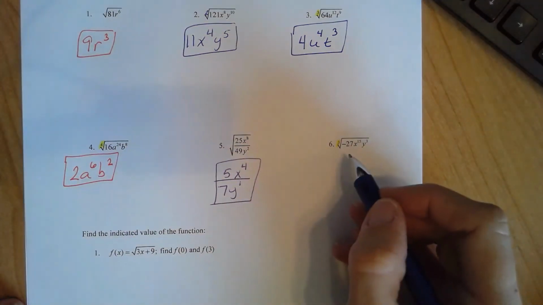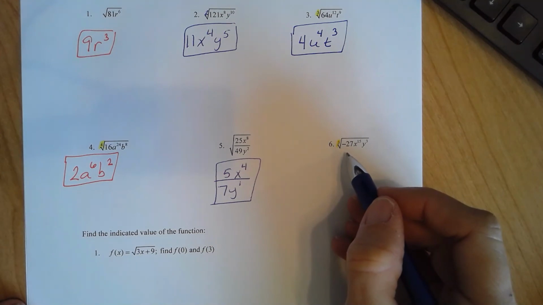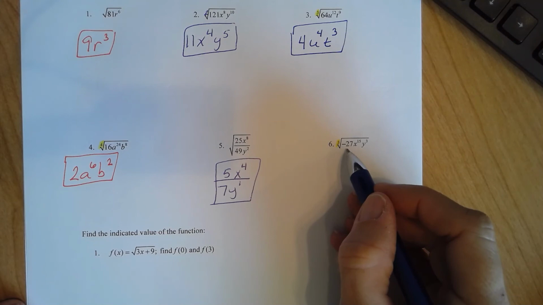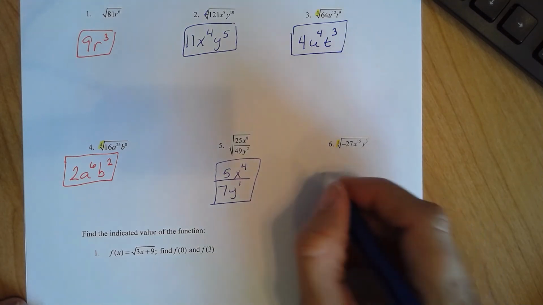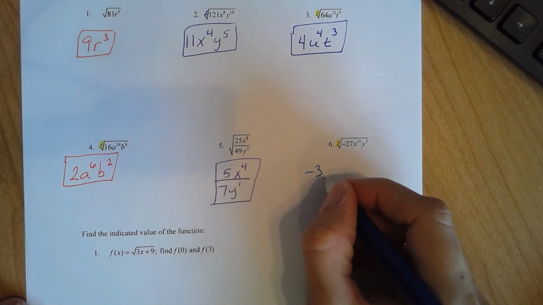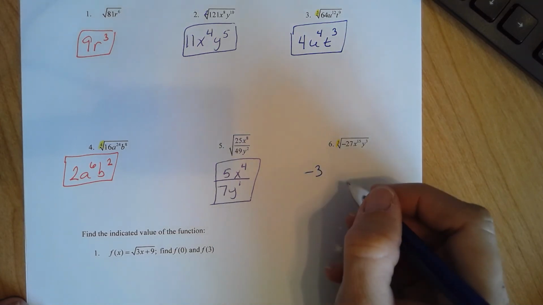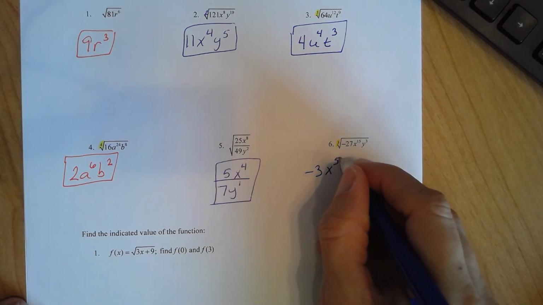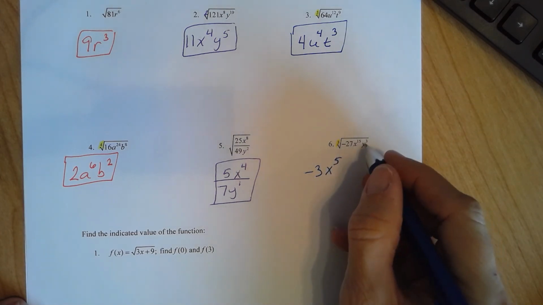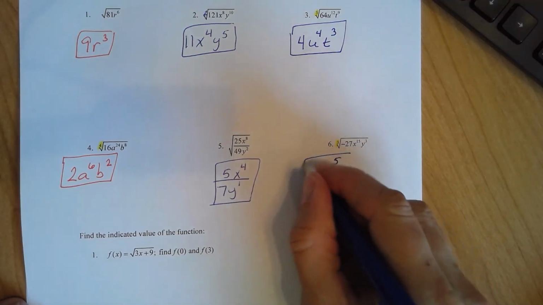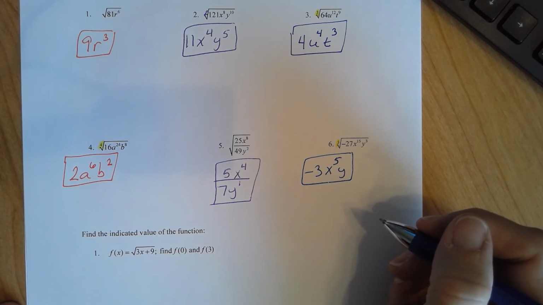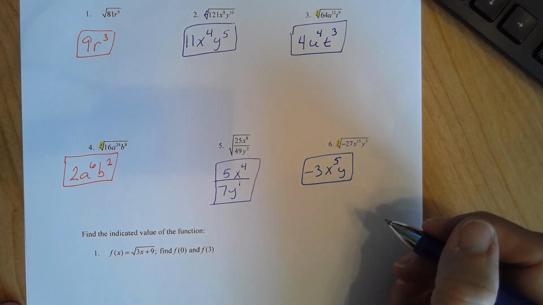Are we allowed to have a negative under the radical on number 6? Yes. Why? Because the index is a cubed root, so we are allowed to have a negative. So what can I multiply 3 times and get negative 27? It would be negative 3, because negative 3 times negative 3 times negative 3 is negative 27. Power divided by index, 15 divided by 3 is 5. And 3 divided by 3 is 1. I'm not going to put the 1 this time because you understand it to be there. So we have negative 3, x to the 5th, y to the 1st.